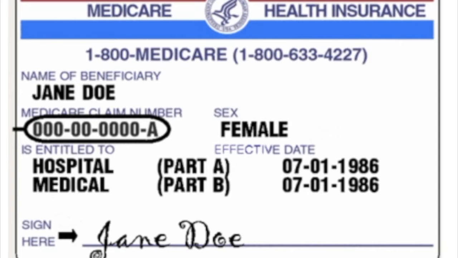So first off, the Medicare card looks exactly like this. It's red, white, and blue. That's a lot of times how I explain it to the patient if they're confused on what I'm looking for. I'll say, I need your red, white, and blue Medicare card, and a lot of times they know exactly what I'm talking about.